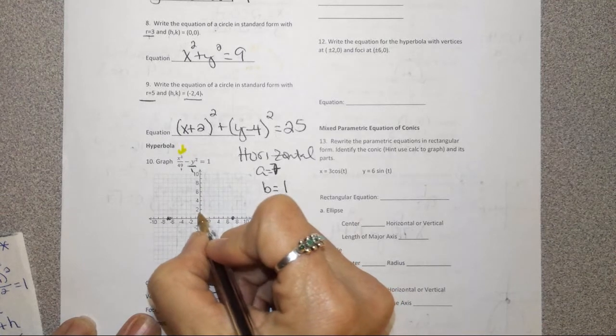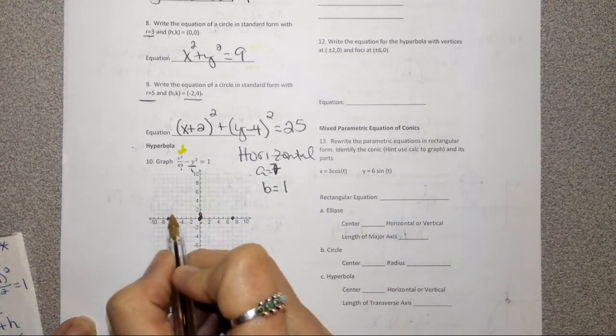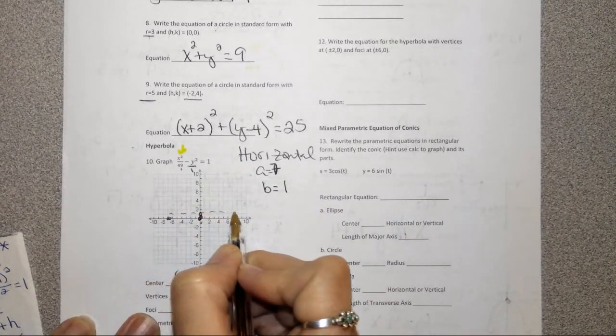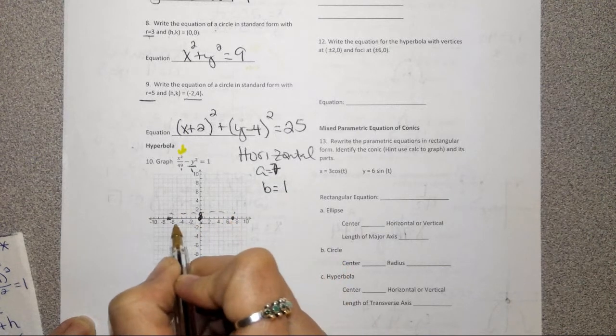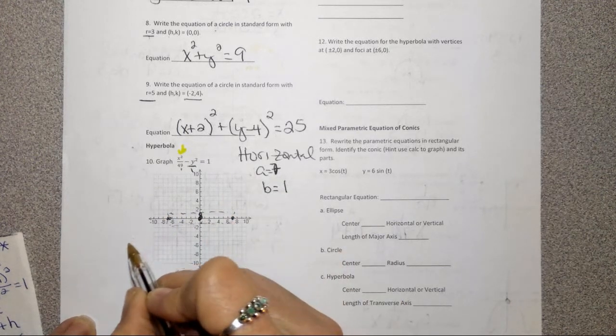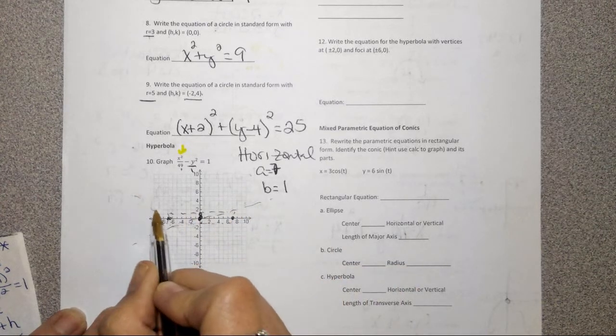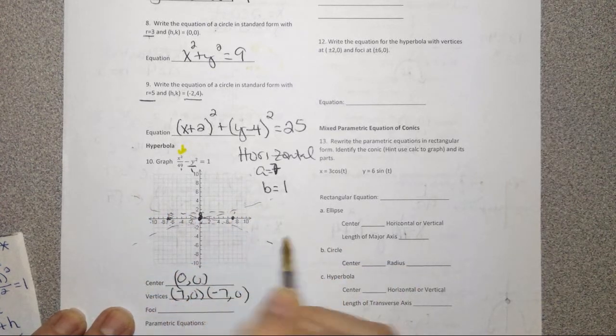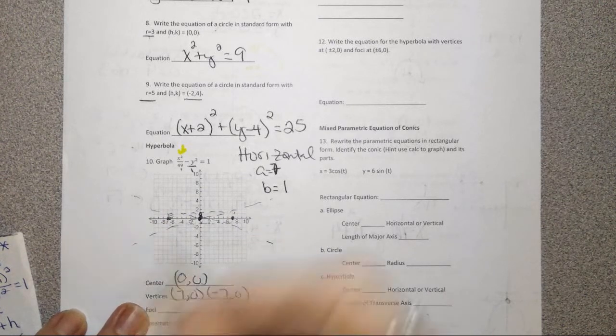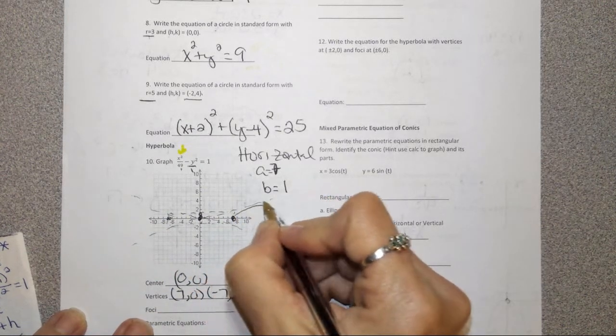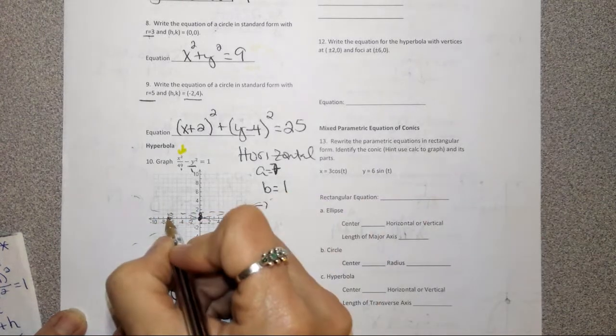From the center, I'm going to go up 1 and down 1, and then we're going to have a really skinny rectangle. Remember, this rectangle is used to make your asymptotes. And this tells you how skinny or wide to make your hyperbola. So you're going to go to your vertex, and you're going to open up as wide as those asymptotes on both sides.